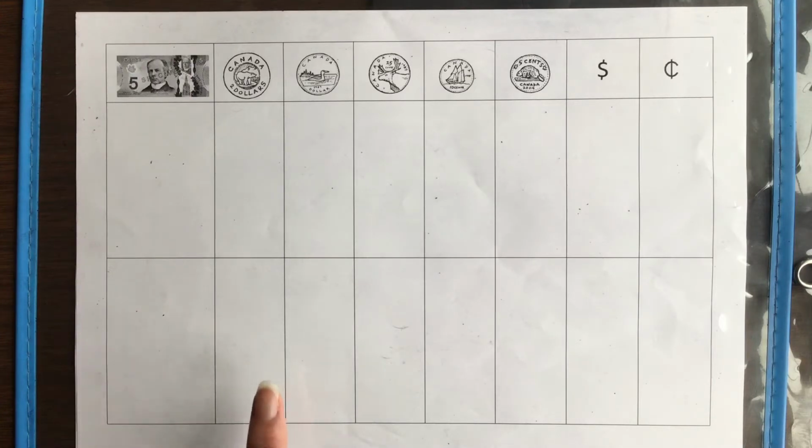You will see a chart that looks like this. Now you might be wondering yourself, what do all those 1s, 2s, 3s, and 0s mean on this page? So I'm going to go over that with you so that you can figure out how to find the totals using this chart. Okay, so let's get started.